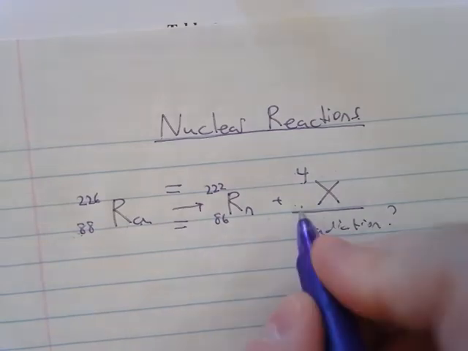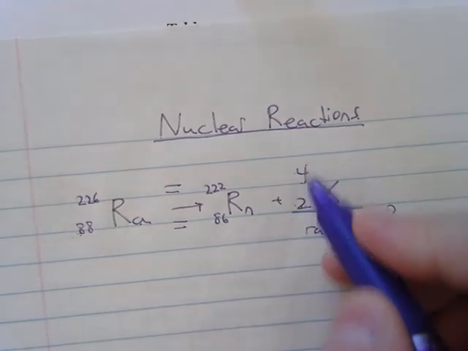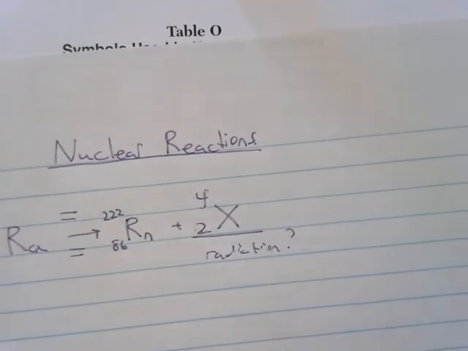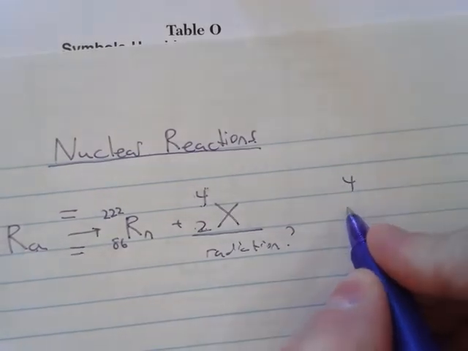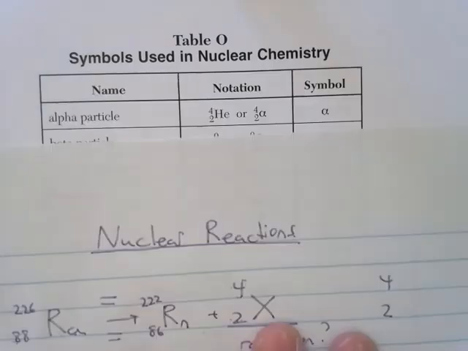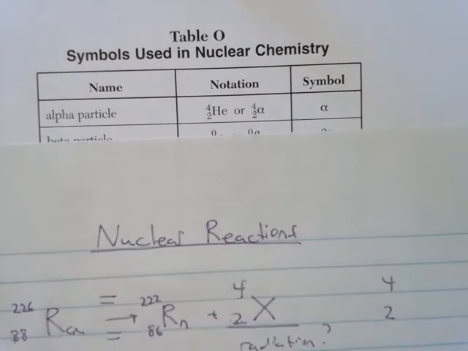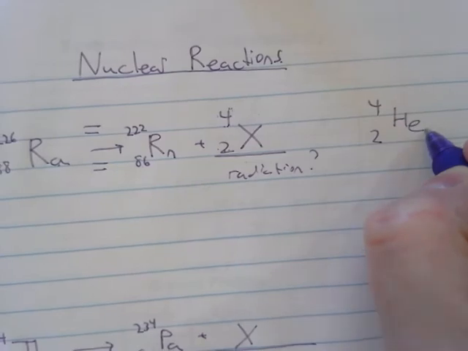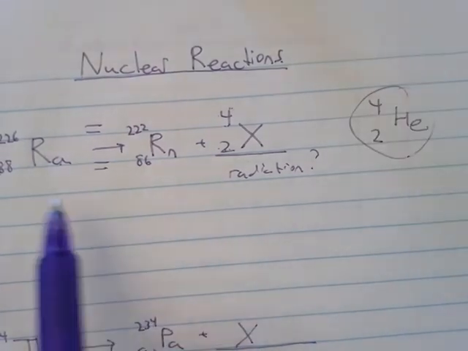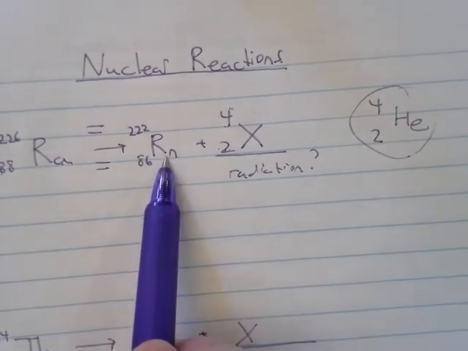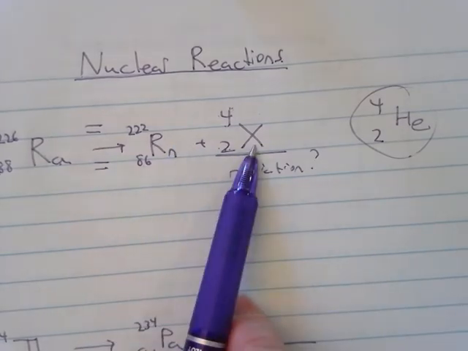And then once you get these two numbers, you go, well, then what is X? Well, there's only one radiation that has a 4 on the top and the 2 on the bottom, and that's the helium nucleus. So this is an alpha particle. So this radiation is showing the transmutation of radium into radon and then giving off alpha. Let's try another one of these.